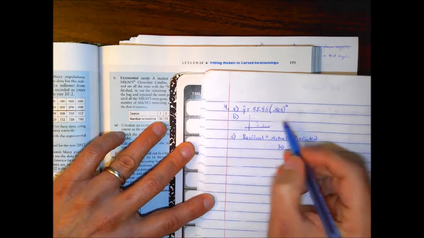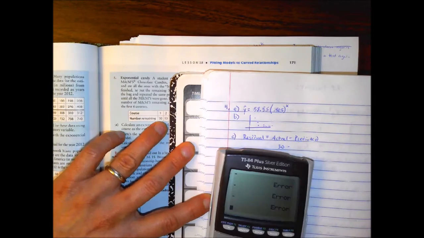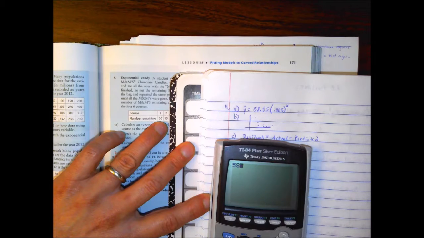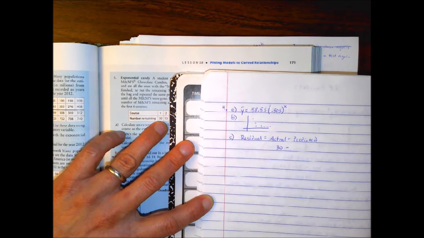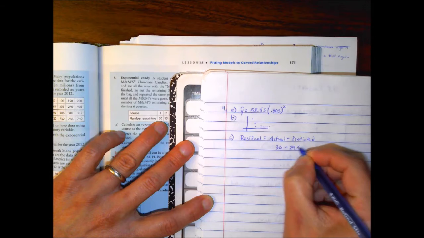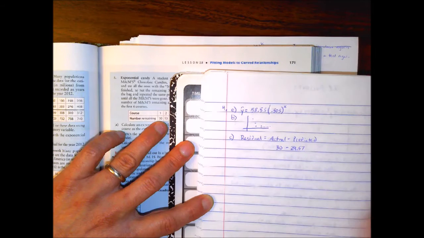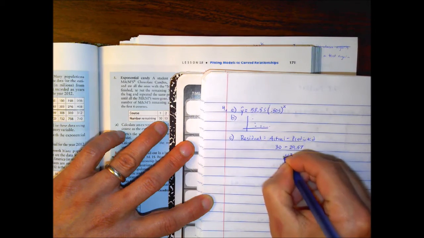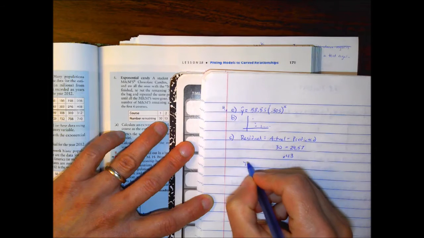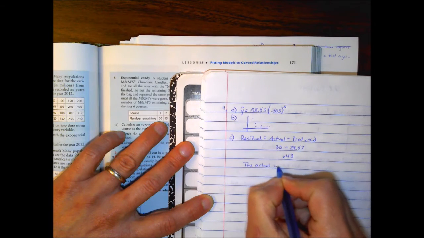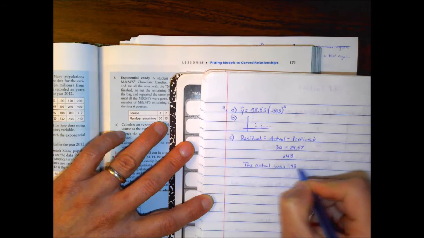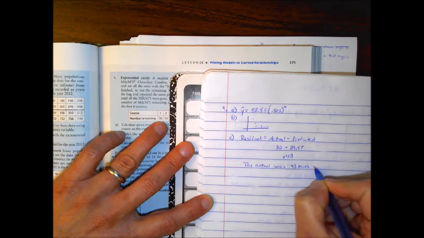Okay, so if I plug a 1 in up here, we have 58.55 times 0.505 raised to the 1. We would expect 29.57. Okay, if you take 30 minus that number, you get 0.443. So interpretation of that, the actual was 0.43 M&Ms above predicted.